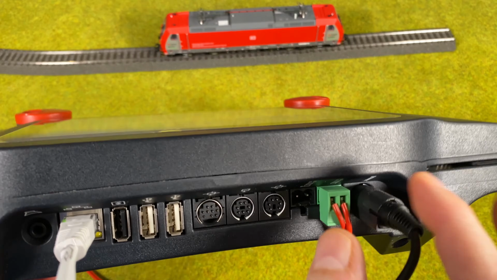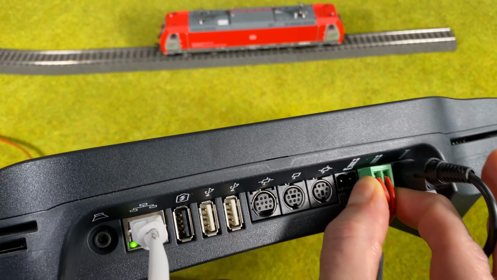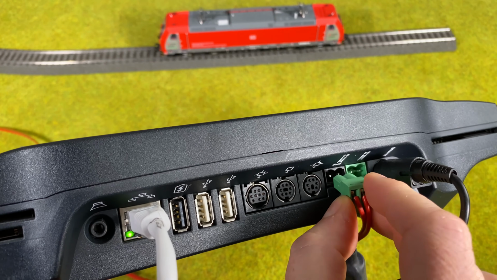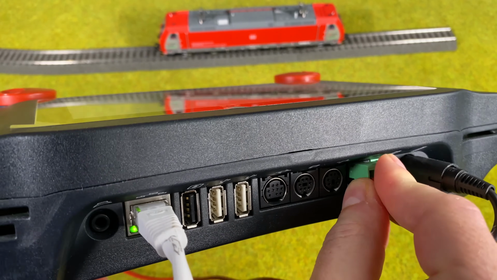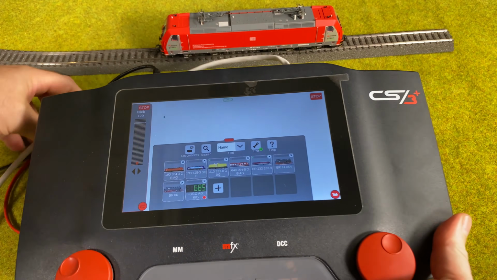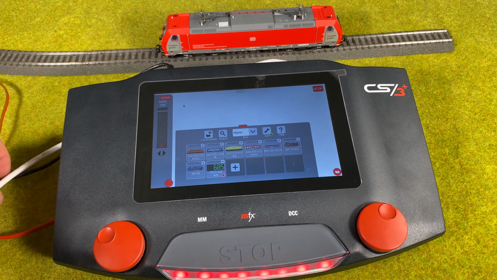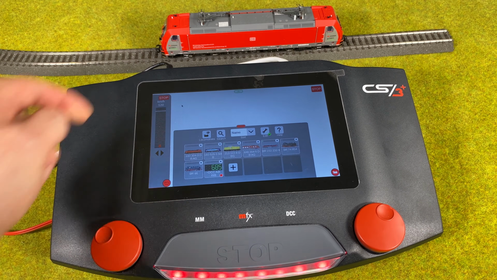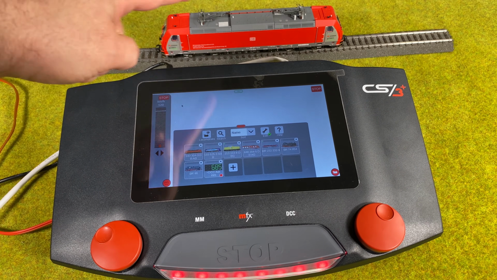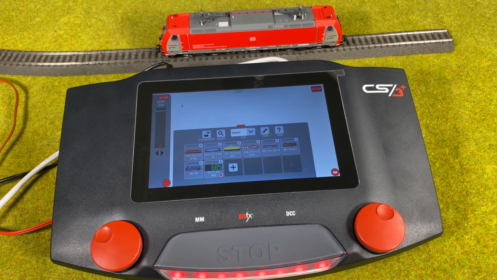I'm still in stop mode here. Okay, I'm going to take this one out. All right, and I'm going to put it in here in the programming track. Okay, so now I have my little test track here connected to the Central Station in the programming track. So now this actually became a programming track. And I can go out of stop mode.